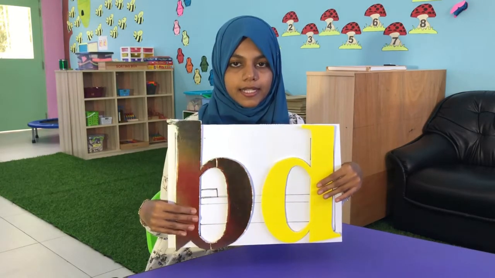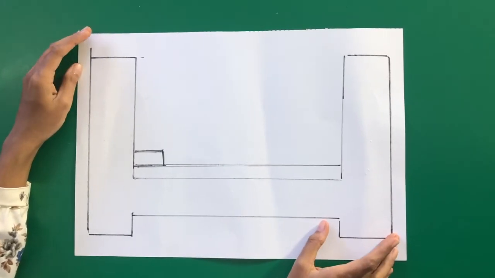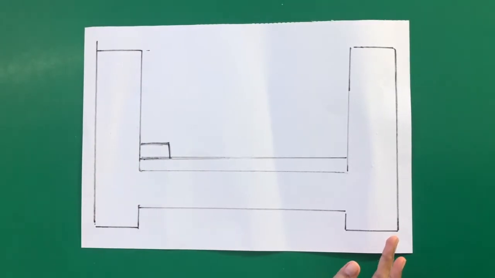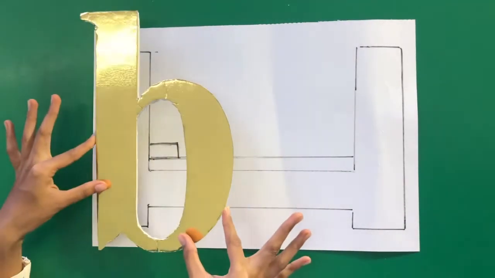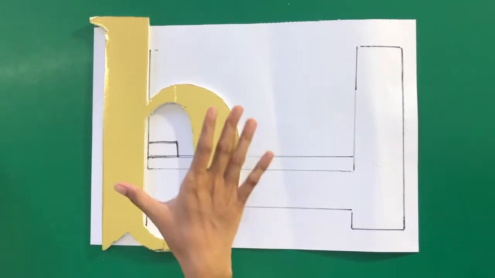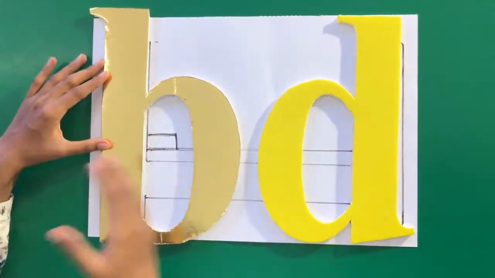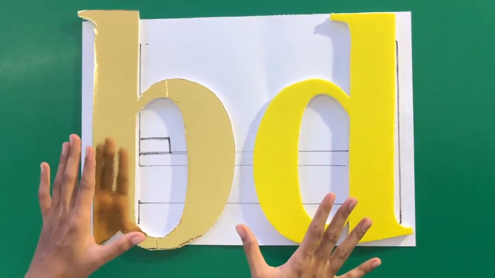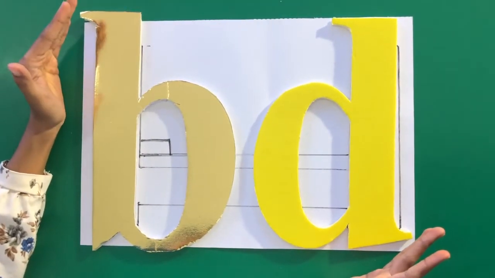Let me show you another way we can identify the letters B and D using the concept of a bed. So students, what is this? Yes, it's a bed. Bed starts with the letter B. So let's put the letter B at the head of the bed. And we can put the letter D at the end of the bed. Now can you visualize a bed? This is how we remember the letters B and D using a bed.